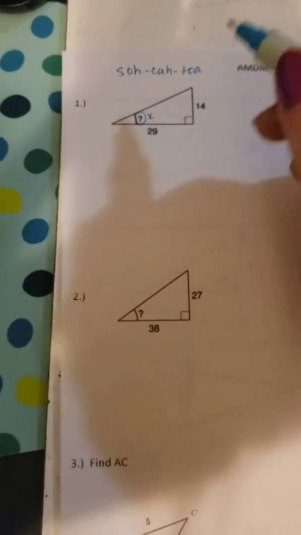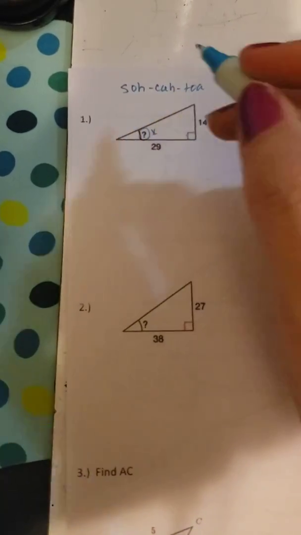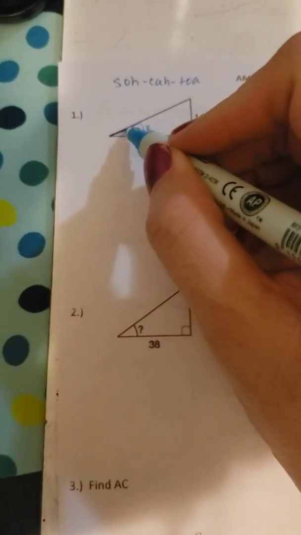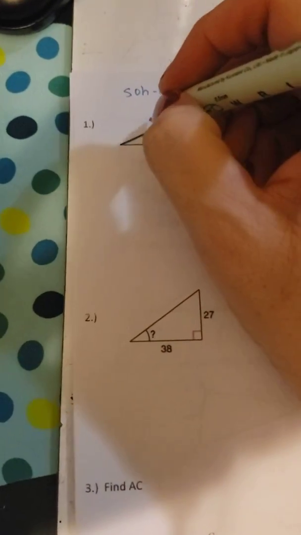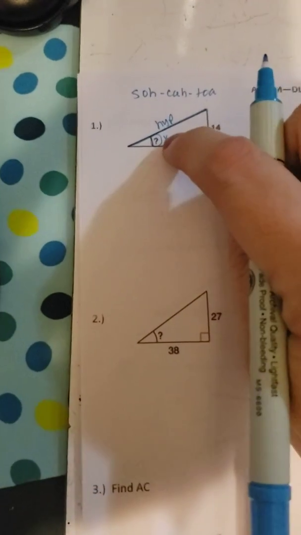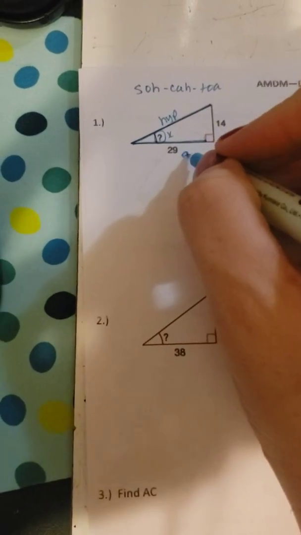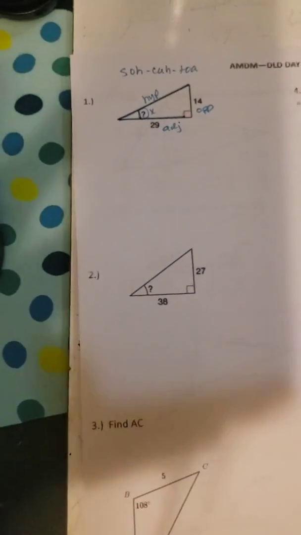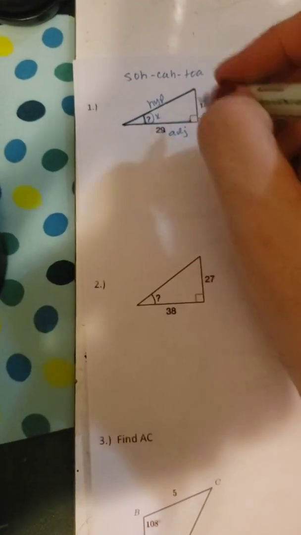So we have to identify what sides we have, what angles, and then figure out which one of the three trig functions we're going to use. So if this is the angle that I'm looking for, the long side opposite of the right angle is always the hypotenuse. Our reference angle is always made up by the hypotenuse and the adjacent side, so that's the adjacent side, and that leaves this one to be the opposite side. So I have the opposite and the adjacent, so that is tangent.